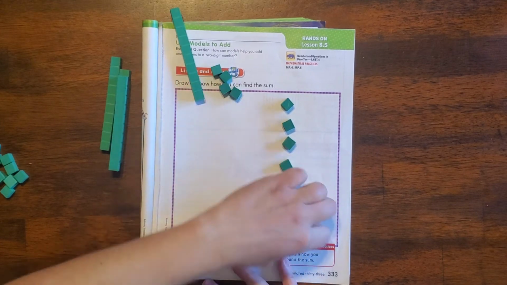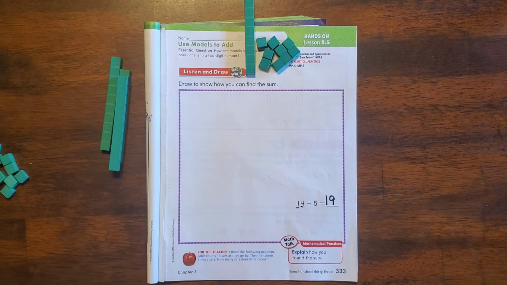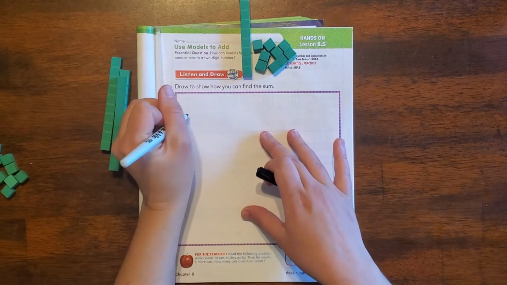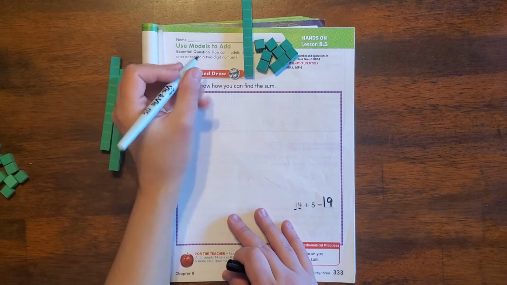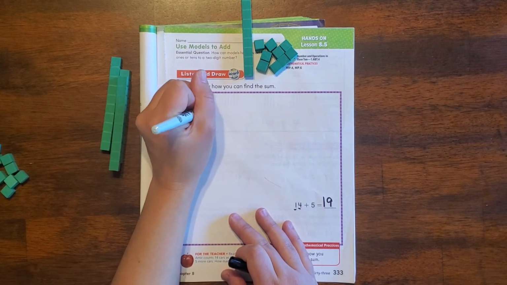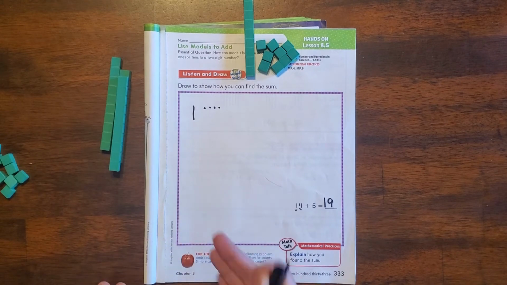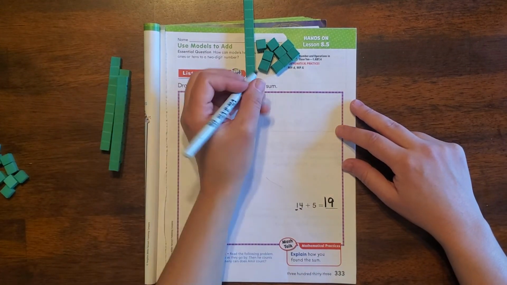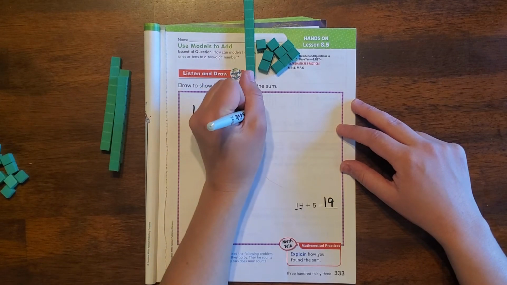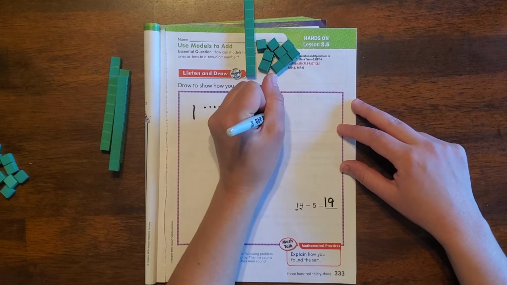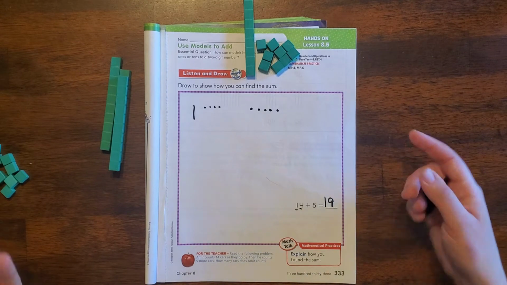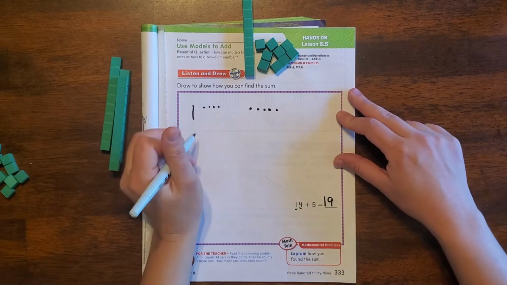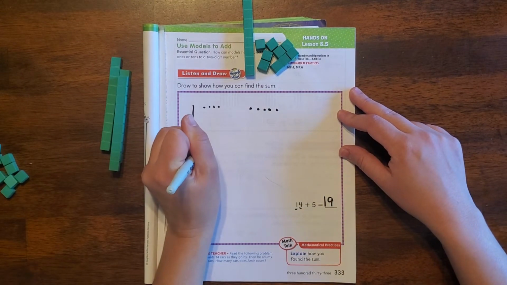So let's go ahead and draw that on our math board here. So we have one stick and 4 dots to show the 14 cars that he saw first. And then we have 5 more dots to show the 5 more cars. So now we can answer our question.